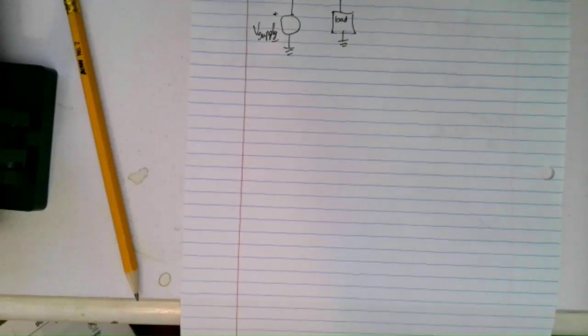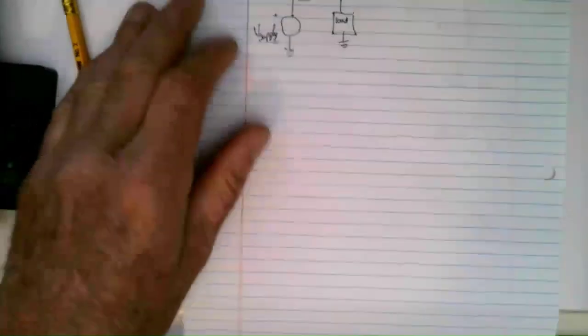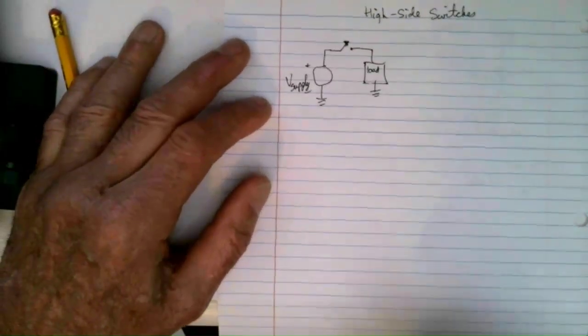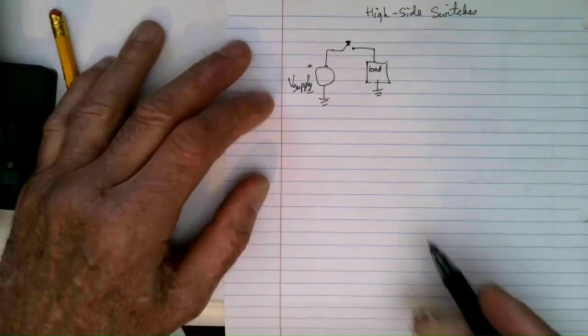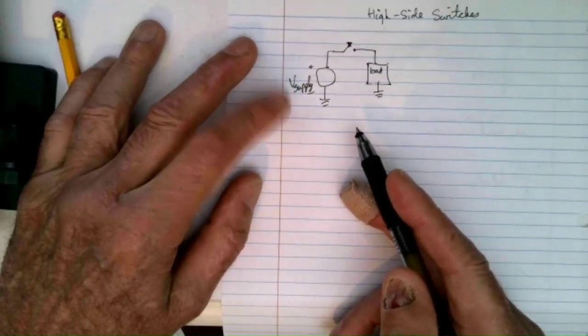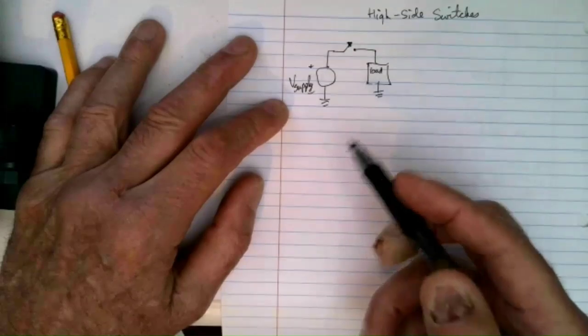So I want to talk first about what a high side switch is. We talked about that already, and then I want to show some generic architectures for doing high side switches and some of the issues that people have with these architectures, and then suggest some alternatives that also are discussed. Okay, so what are the common ways of doing a high side switch?